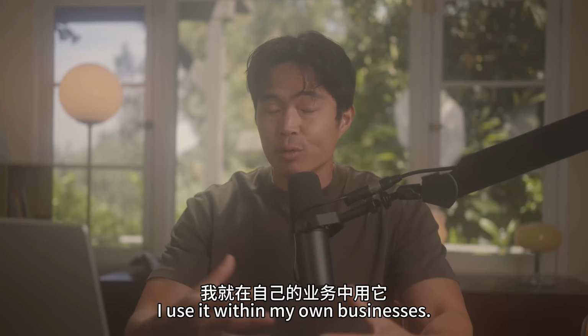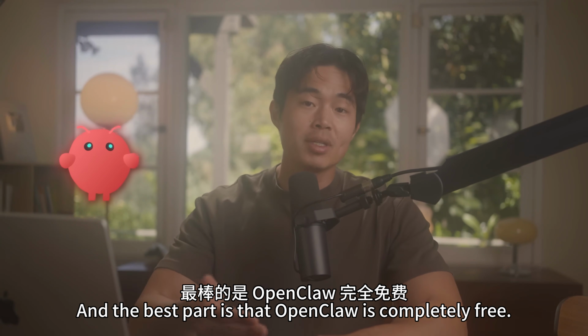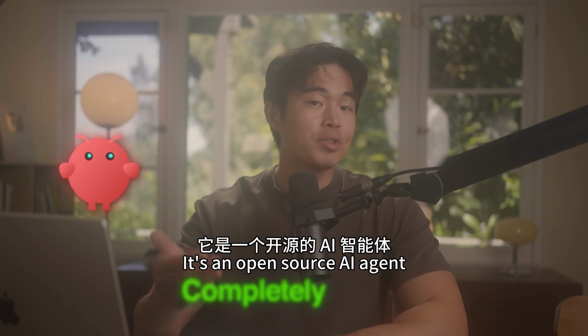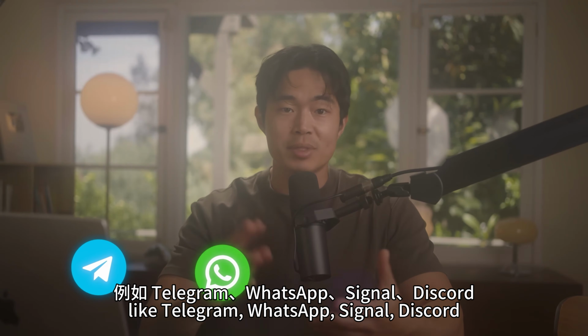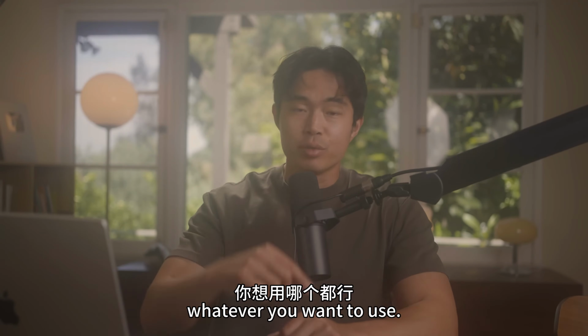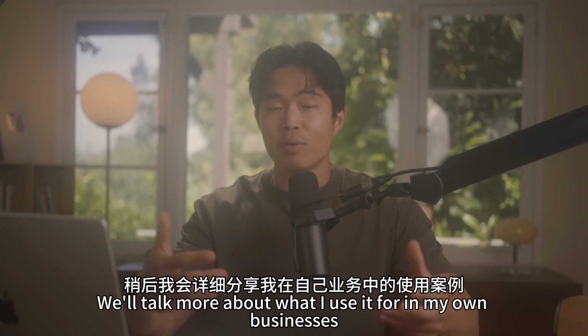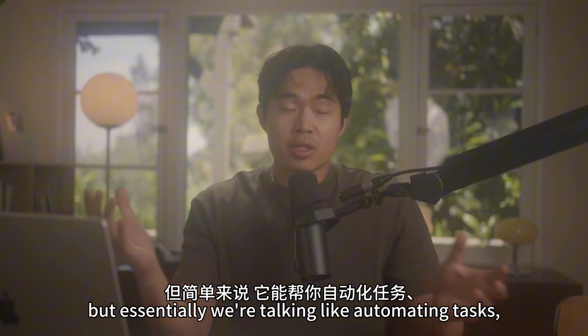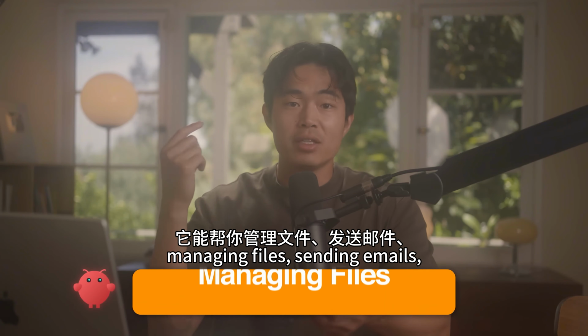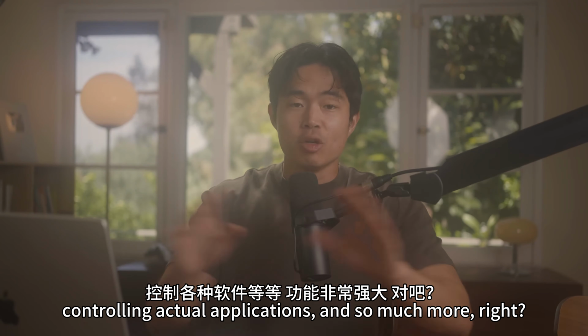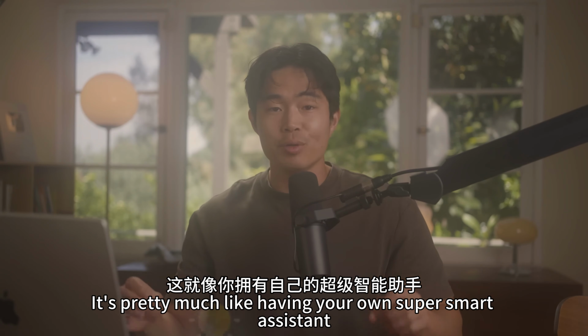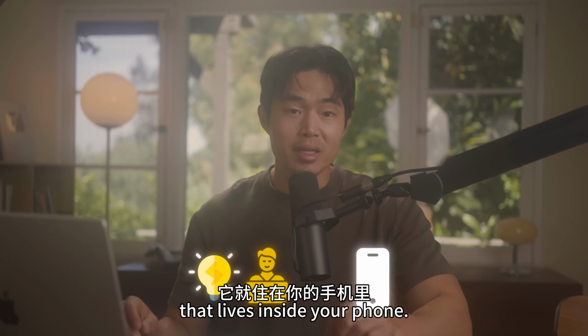I use it within my own businesses. And the best part is that OpenClaw is completely free. It's an open source AI agent that connects to your messaging apps like Telegram, WhatsApp, Signal, Discord, whatever you want to use. We'll talk more about what I use it for in my own businesses, but essentially we're talking like automating tasks, managing files, sending emails, controlling actual applications, and so much more, right? It's pretty much like having your own super smart assistant that lives inside your phone.